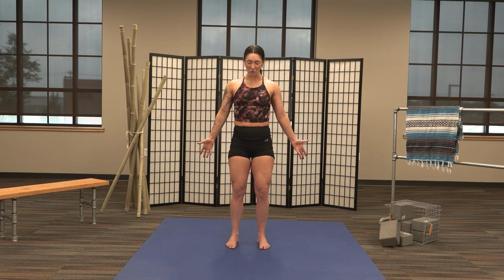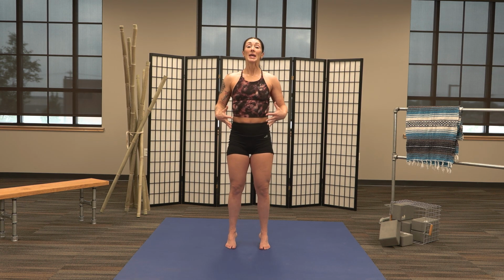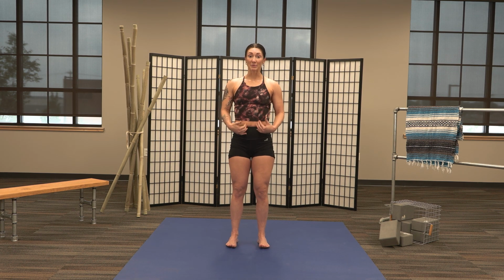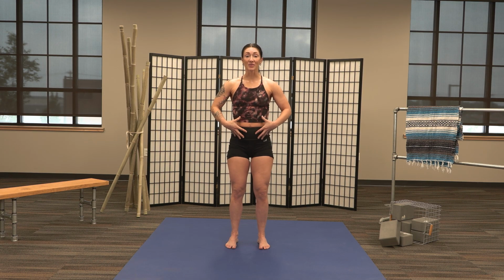We're going to do this for a couple more rounds of breath. One more breath here. And now release. Feel the difference in your body. So engaging in core work and doing abdominal work are two different things. So that's what it should feel like when you do your core work today.